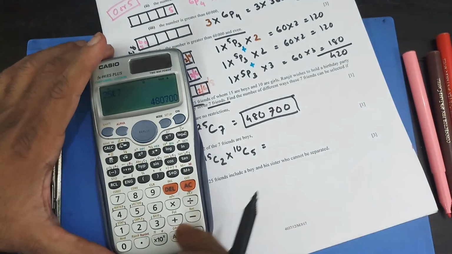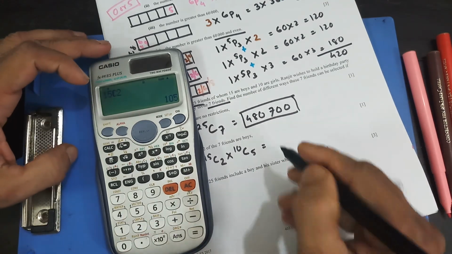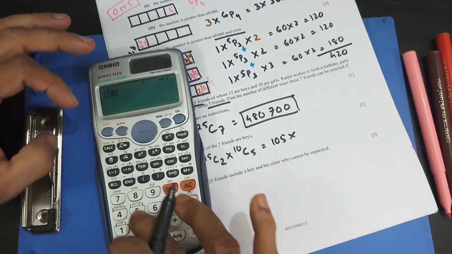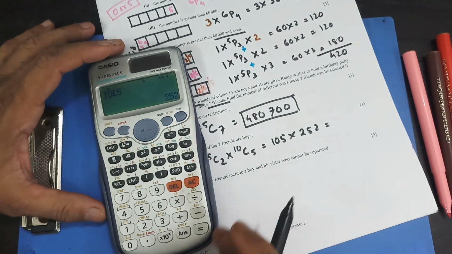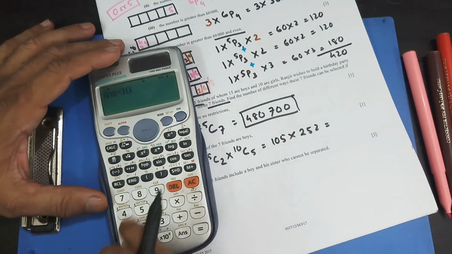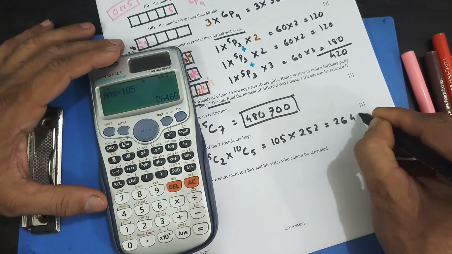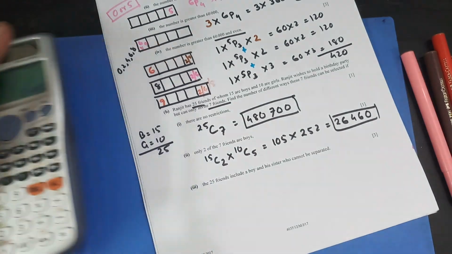So that's going to be 15C2, and this is going to be 105, then 10C5, and that's going to be 252, and 252 times 105 is going to be 26,460. So that many ways he can do that.